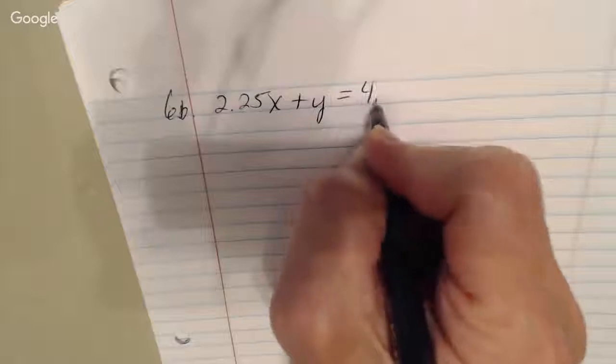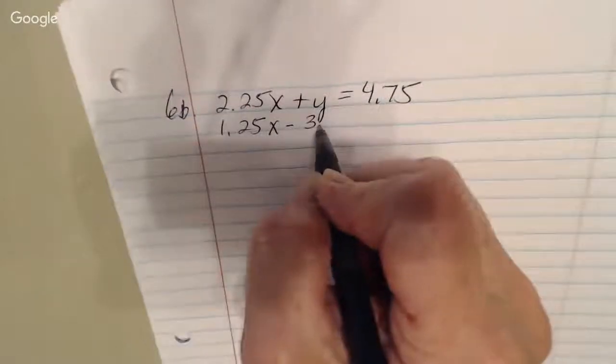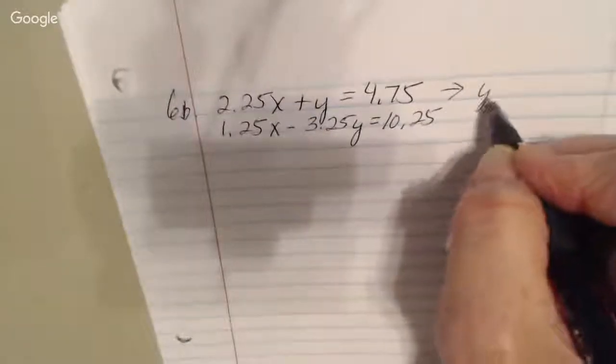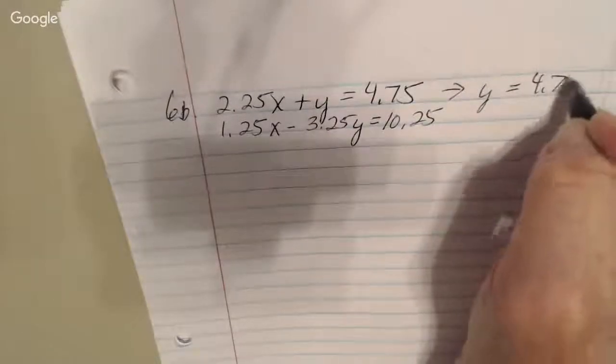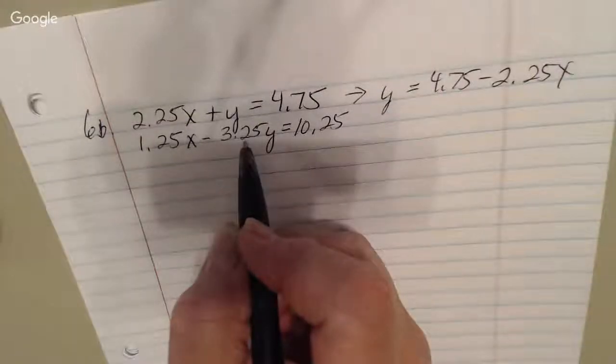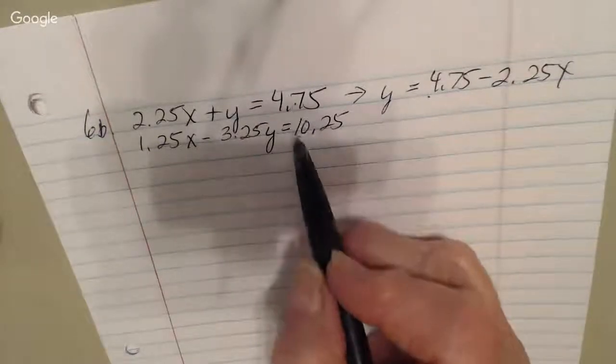6B is also a 2-equation, 2-variable. Okay, so these are not quite as bad as the next two we're going to do, which involve 3 variables and 3 equations. Now this one, because I have that y that's all by itself in the first equation, I'm just going to solve for that y by subtracting the 2.25x. Okay, so I'm going to now use that in the second equation. The thing is, when you use substitution, you can't substitute it back in this equation. It won't work. So you created it from equation number 1. I'm going to put it in equation number 2.